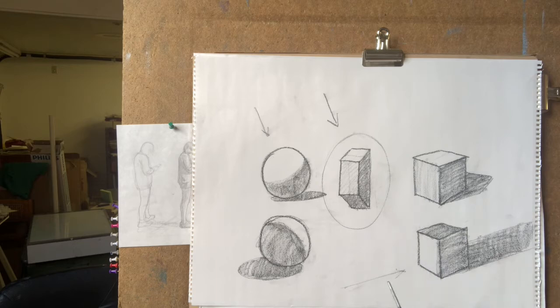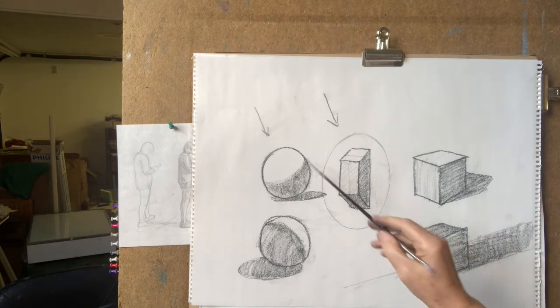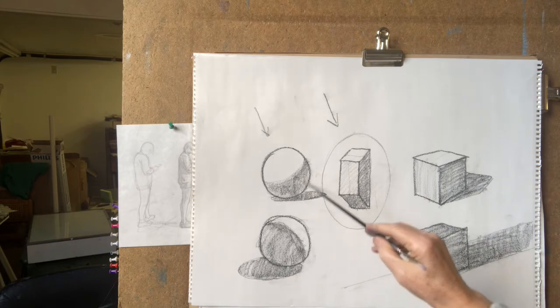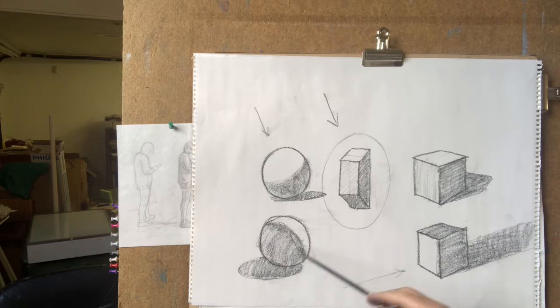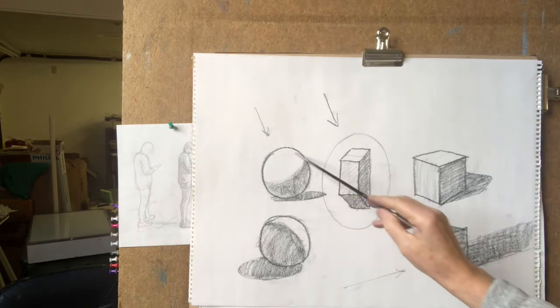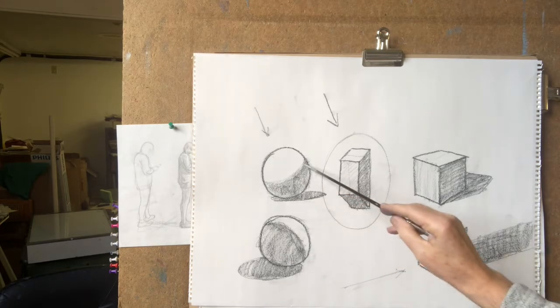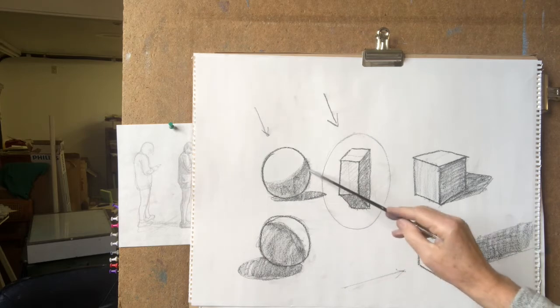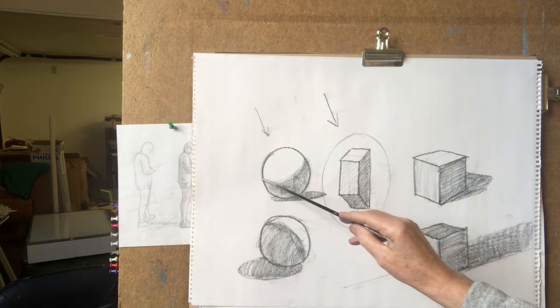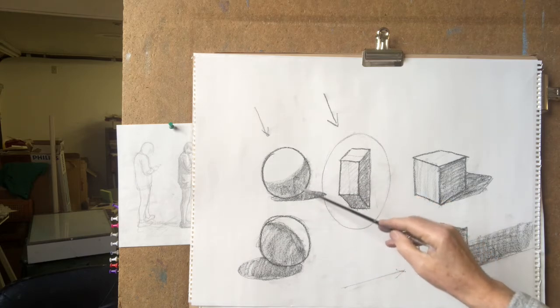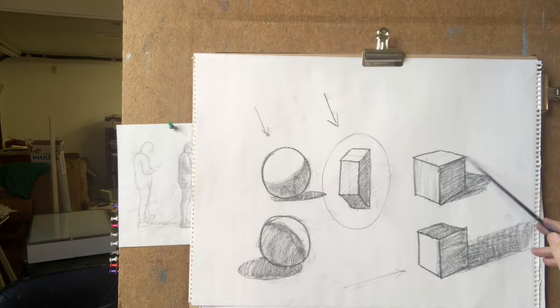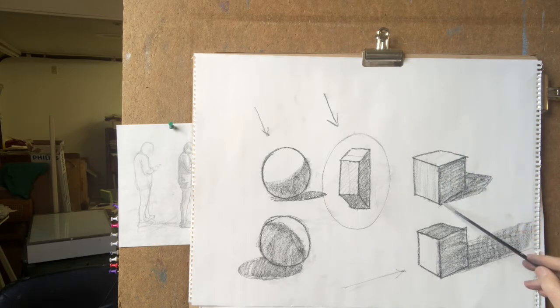Shadows have shape. You'll notice that there's a definite shape of this shadow, a definite shape of this shadow, and so on. The shape of the shadow is determined by the shape or form of the object. Here, in this rounded form, you get a shape of a shadow like this. Over here, we have a rectangular, box object, so the shape of the shadow is like that.